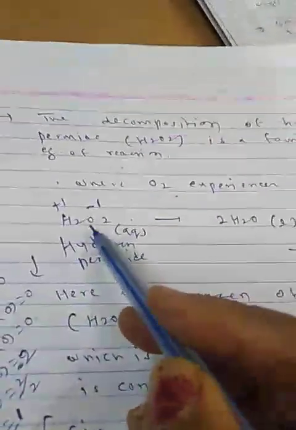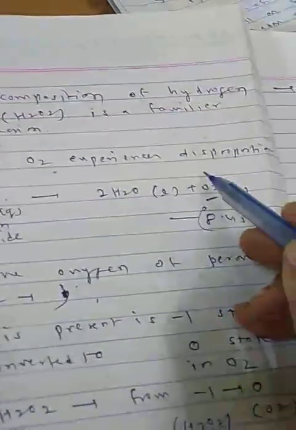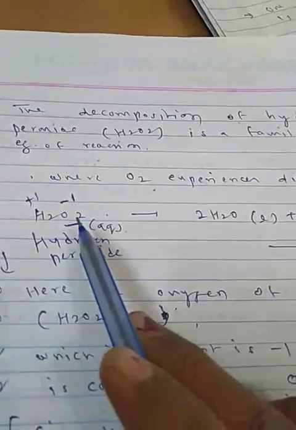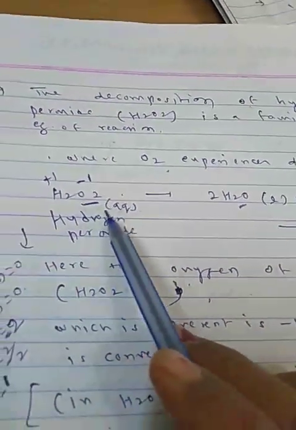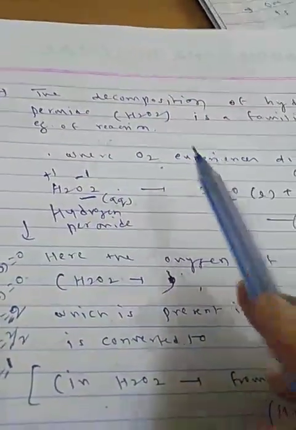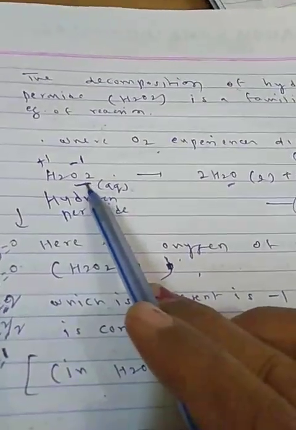So from -1 to 0, I am describing oxygen, and in oxygen it is 0. Now oxygen is here also, in one compound, and here also. The same element of the compound is oxidized and reduced. This is the speciality of disproportionation reactions. So oxygen is -1 to 0. Followed? In H2O2 from -1 to 0.